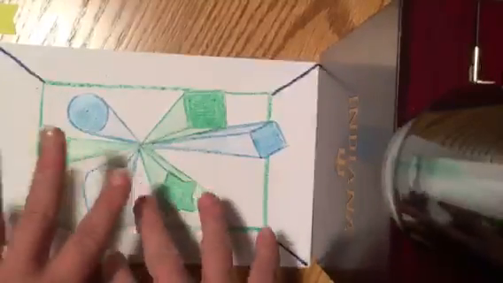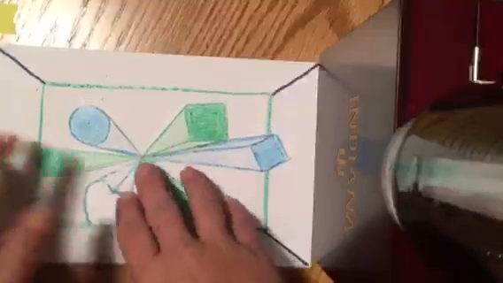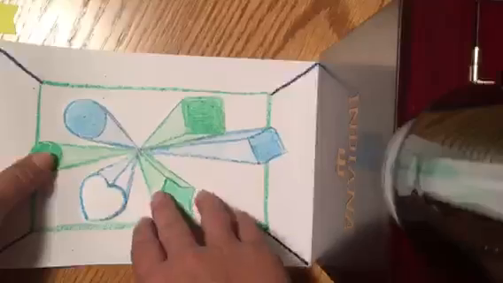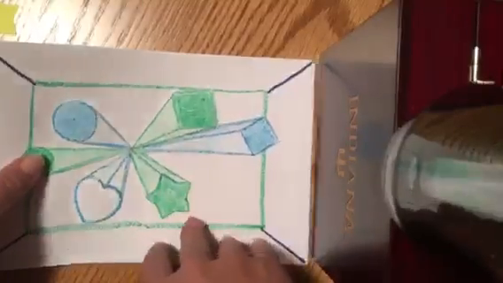You can turn it in to your teacher if you want it hung, or you can take it home. Or you can practice. You don't have to color if you don't want to. You can do whatever you want. This is really an exploration on your part.